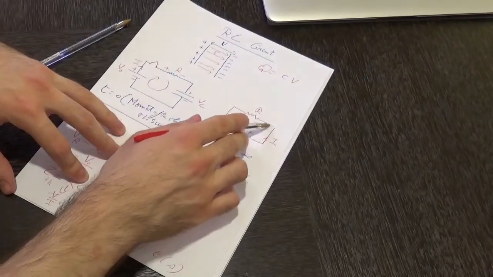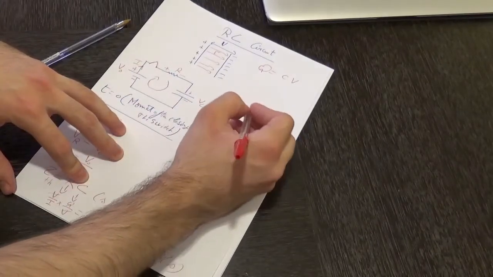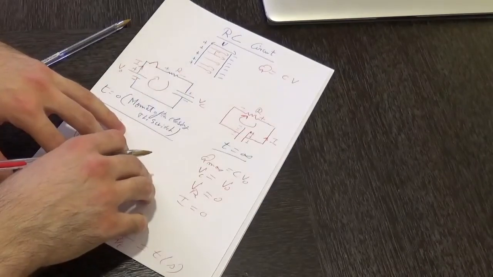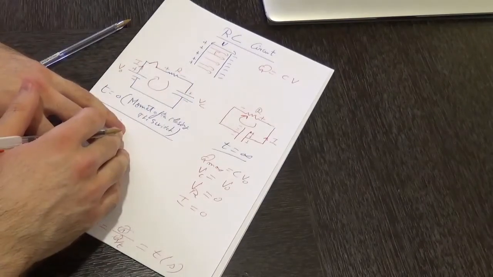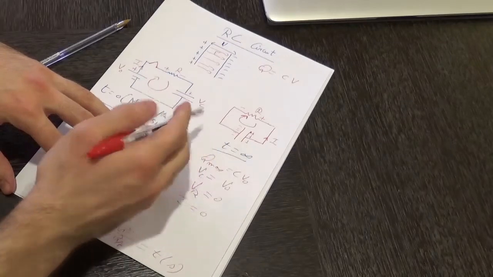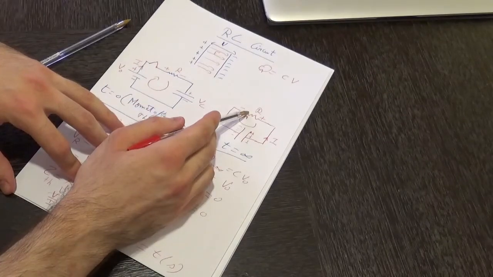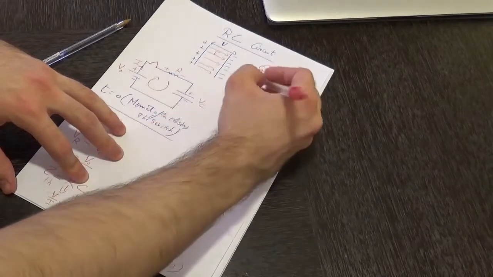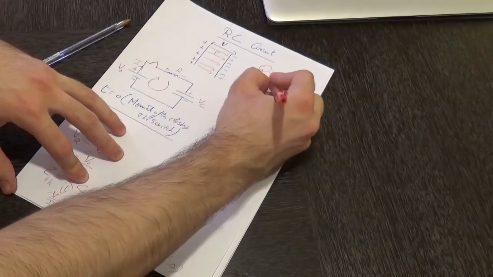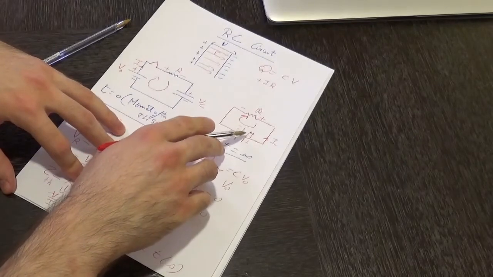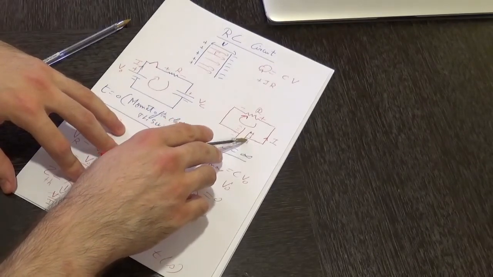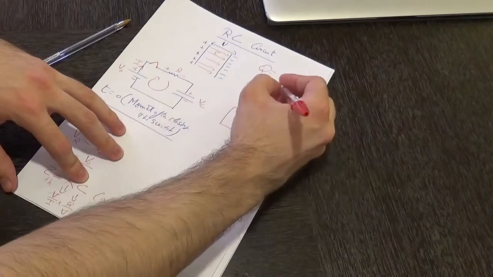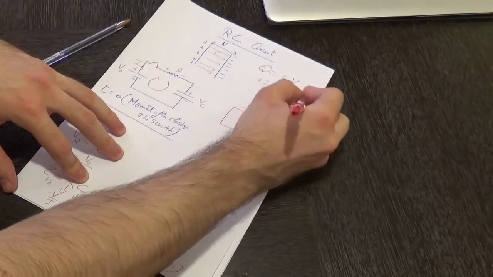So you have the current flowing in that way. So we have over here a positive and a negative sign for the resistor, and then you start by applying KVL in that loop. Here you are crossing the resistor from negative to positive, meaning now we have a voltage lift. So it's going to be plus I times R, and over here we are crossing the capacitor from positive to negative, so we have a voltage drop, so it's minus Vc equal to 0.